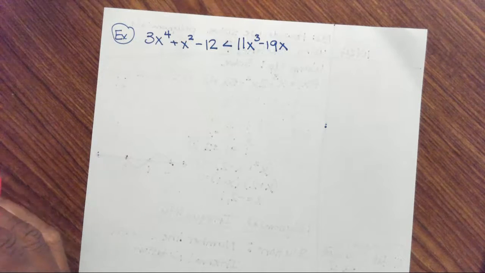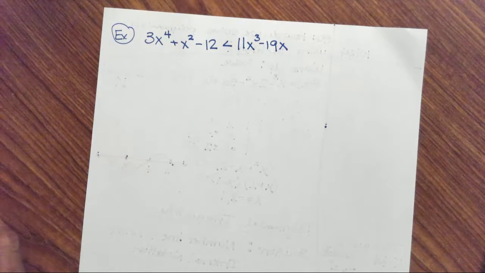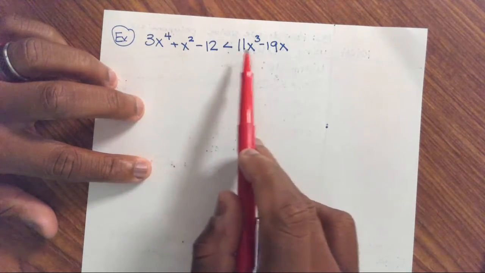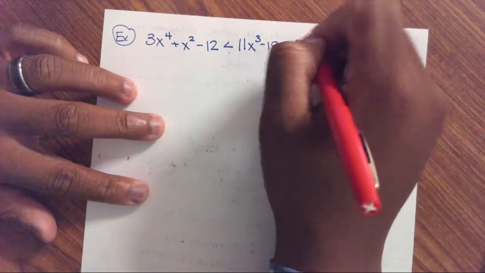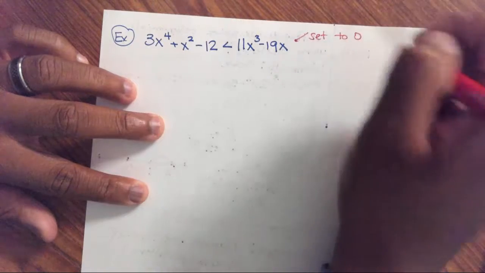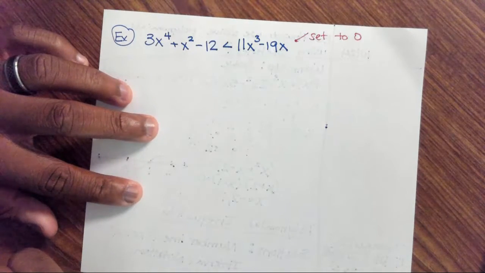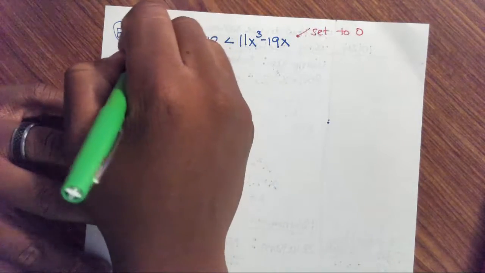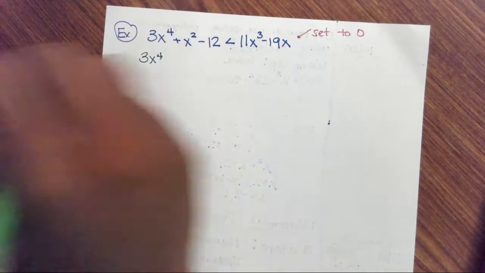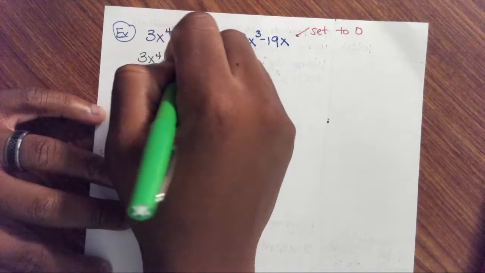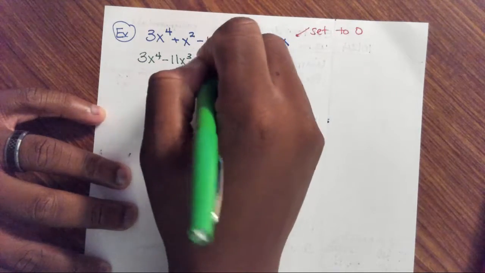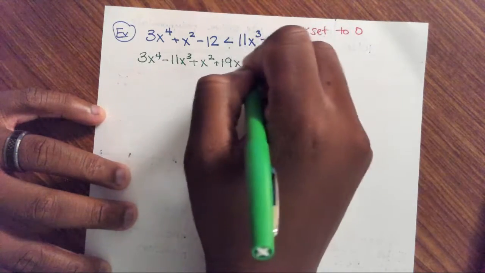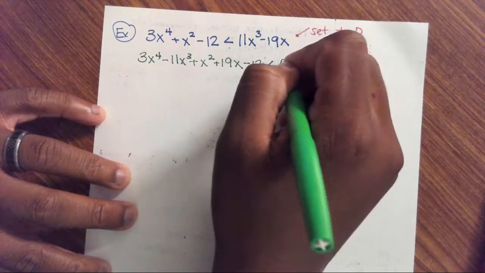Before you start this problem, what do you think you have to do first? Put it in standard form, and that means you need to have everything moved over to have this equal to 0, or set it less than 0. Do you understand that? You always set these to 0 before you start. So setting to 0, you get 3x to the 4th minus 11x cubed plus x squared plus 19x minus 12 is less than 0.